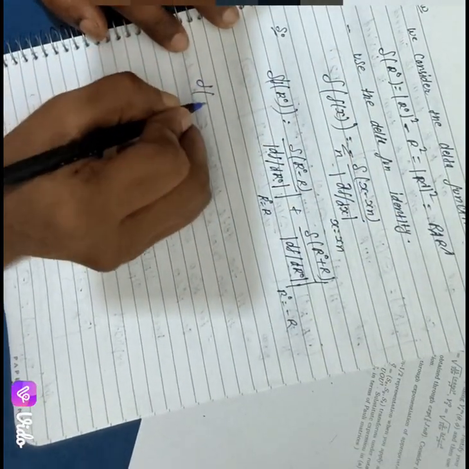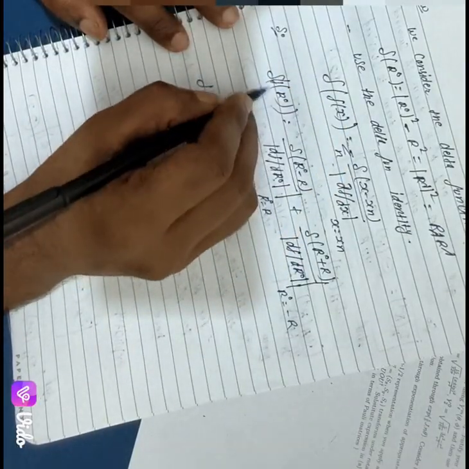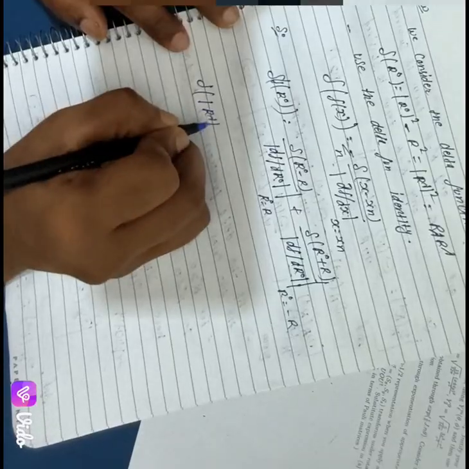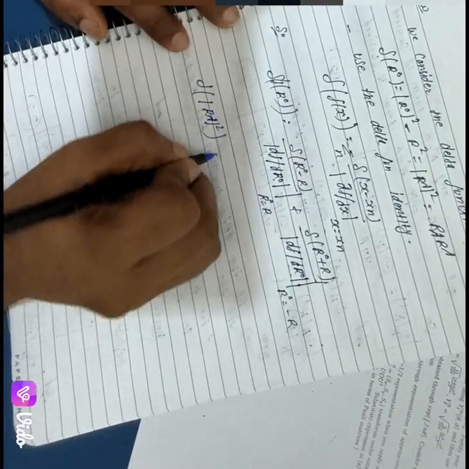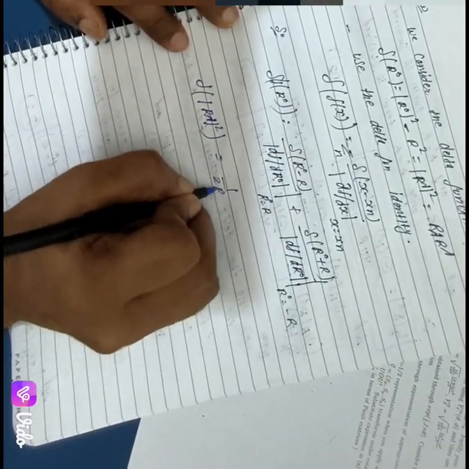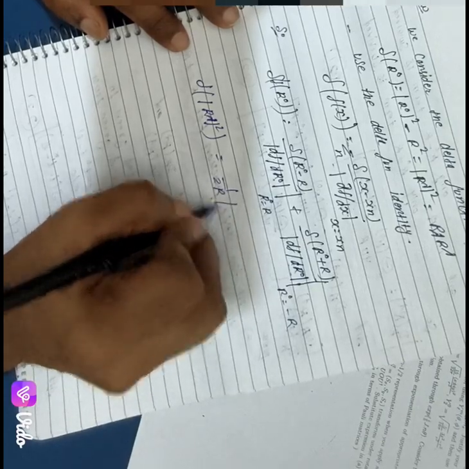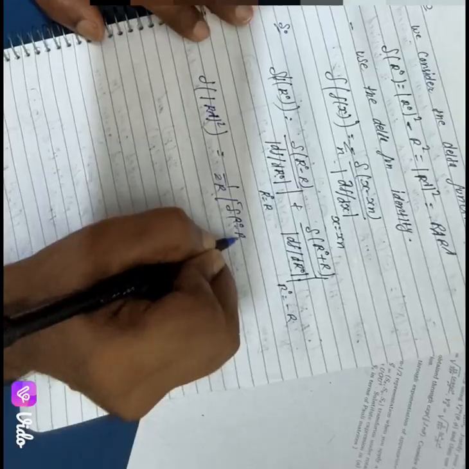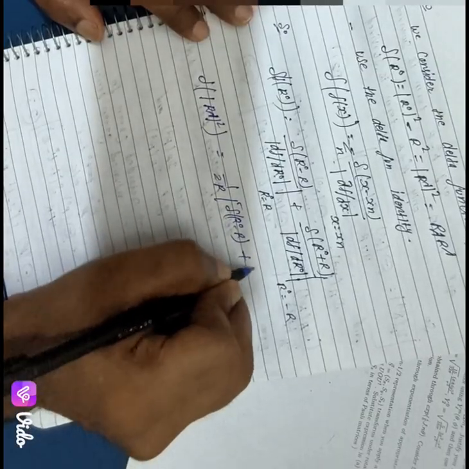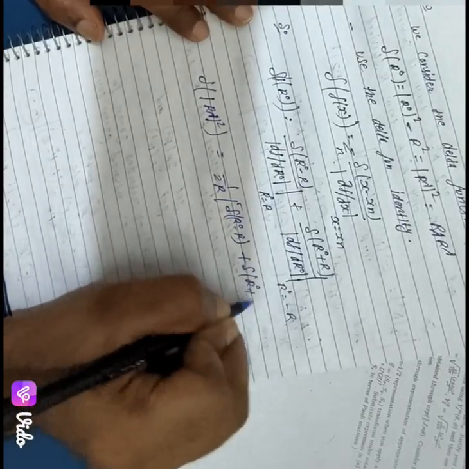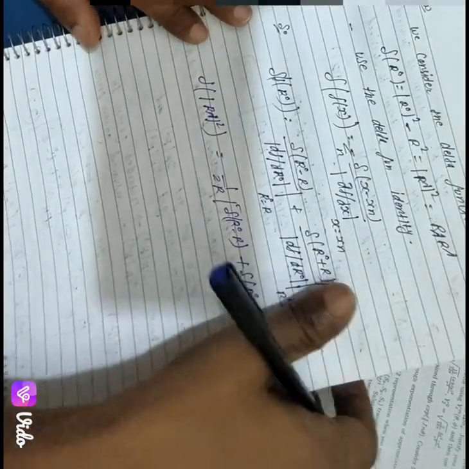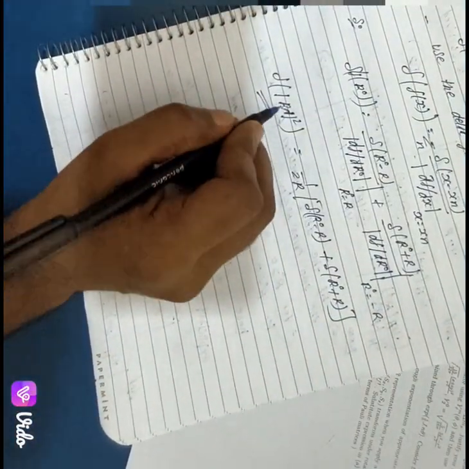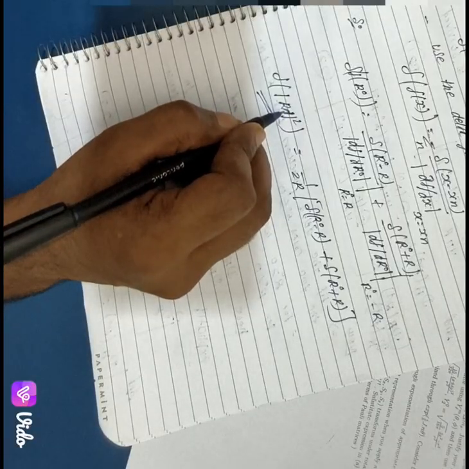So delta of r lambda square equals 1 by 2r times delta of r naught minus r plus delta of r naught plus r, and we have the value of this delta r naught.